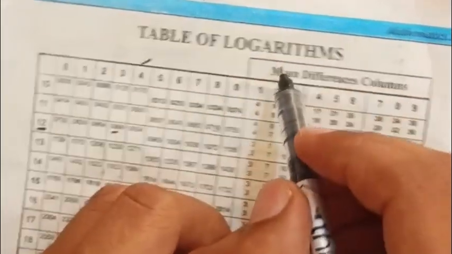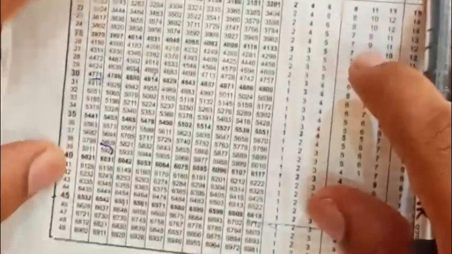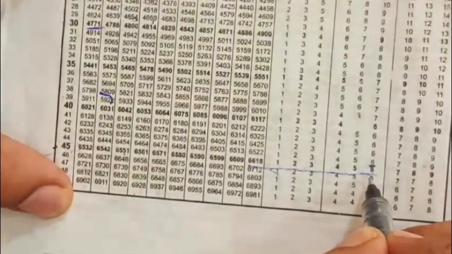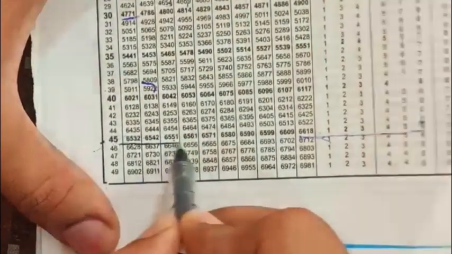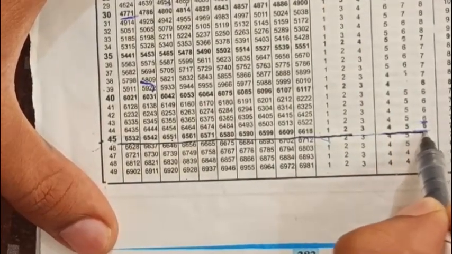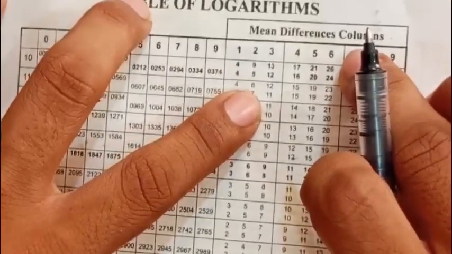So the mean difference column will start from 1. It will not start from 0. Okay, it will start from 1. We will see 45 and the sixth column. What is the value of 45 and sixth column of mean difference? See here, suppose this is a line coming through the mean difference. So 6 is the value. See here, column 6 is there. It is coming to 45 and 6 is the answer.